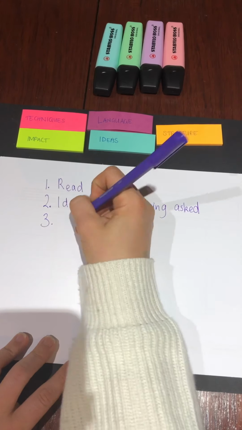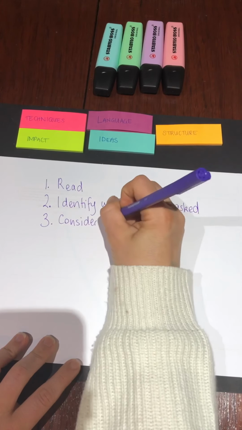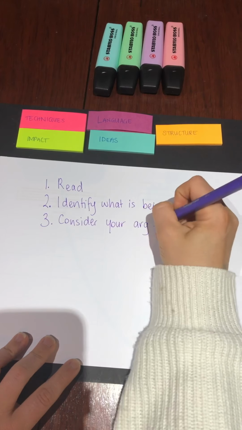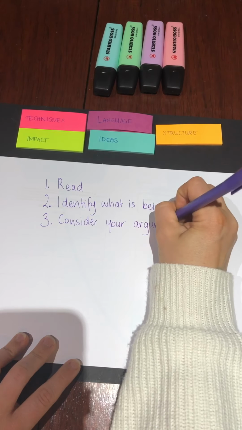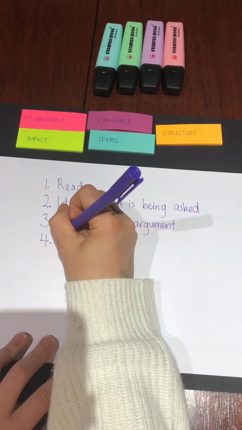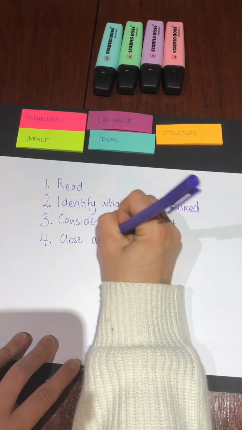The third thing you're going to do is you're going to consider the argument that you have in your mind already and your quotes, which will set the parameters of what you can and can't do. Four, you're going to do some close association brainstorming, which I'll show you how to do in a second.